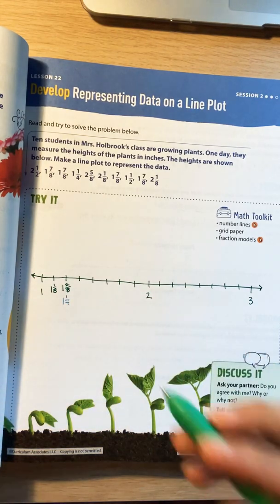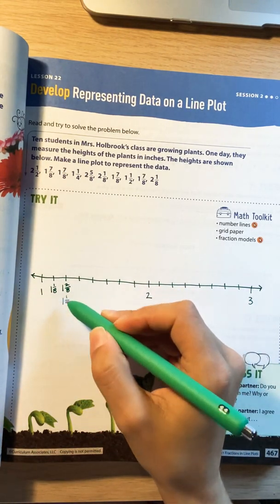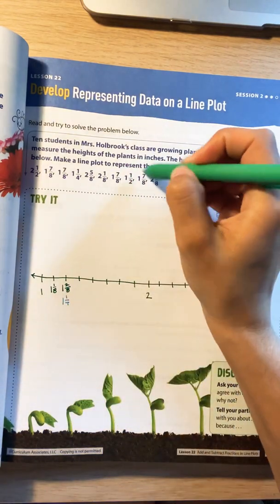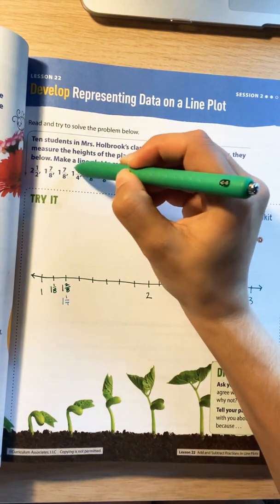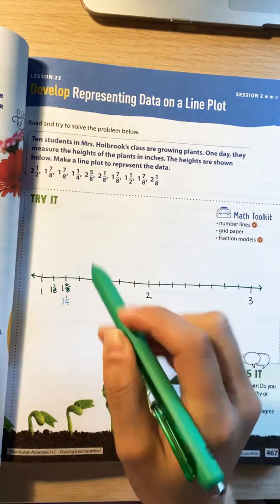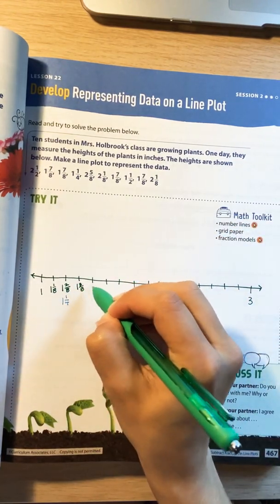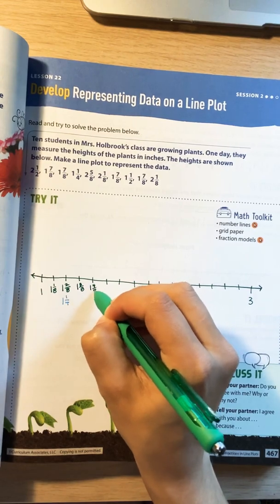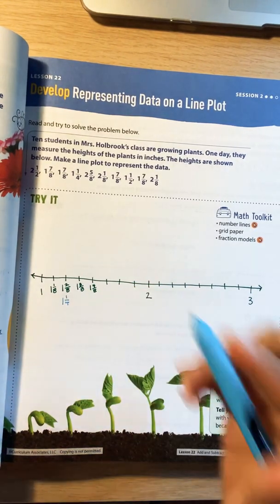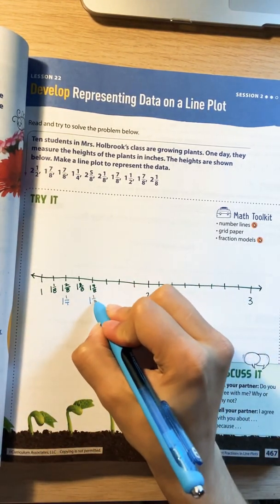Remember equivalent fractions? 2/8 is the same as 1/4. Then 1 and 3/8, 1 and 4/8, which is equivalent to 1 and 1/2.